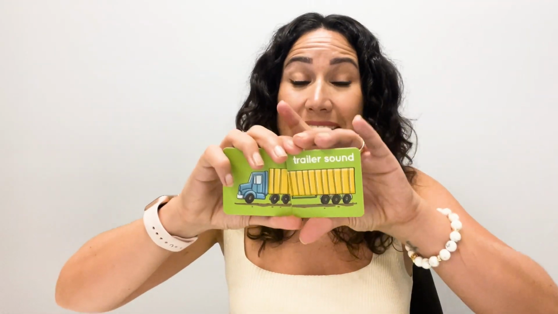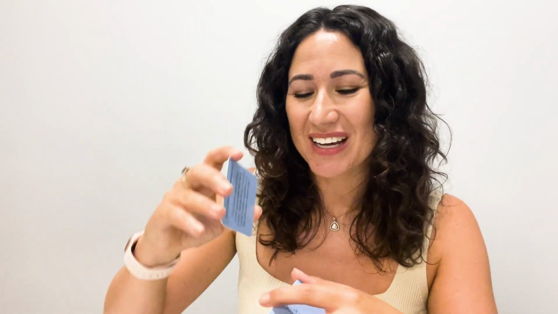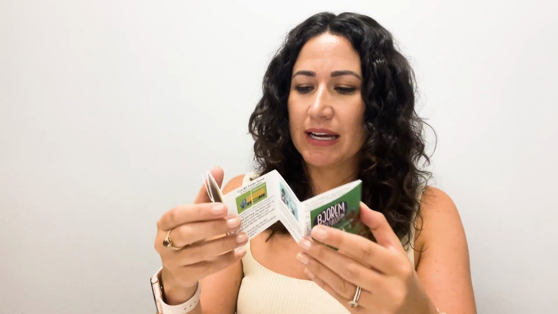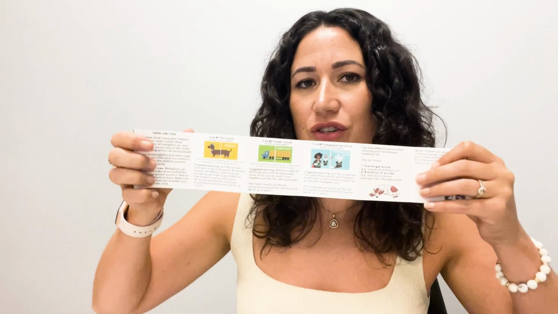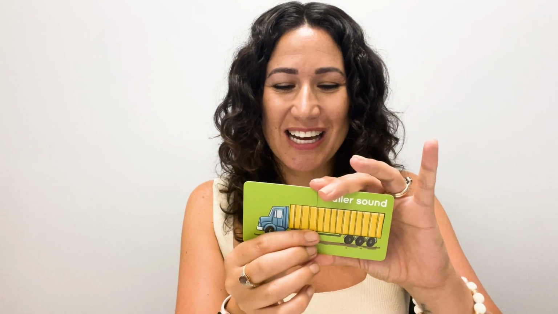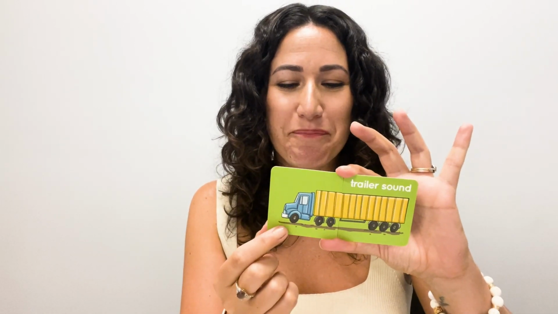So another way we explain it is a trailer sound. And again, I am going to read off the back of the cue because this is something that you can do in therapy. There is another option. I will just let you know that in our insert in here, we've got a really great insert. We actually explain the cues as well. So you can familiarize yourself with the cues in the insert. And then if you don't feel confident practicing or explaining these metaphors to your children in the session, you can just read off the back.